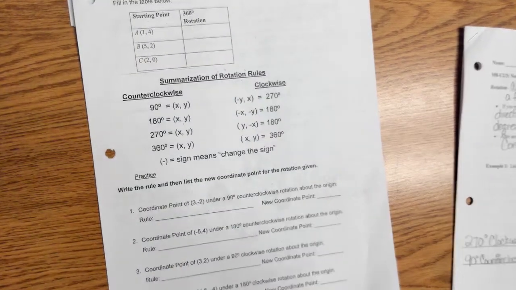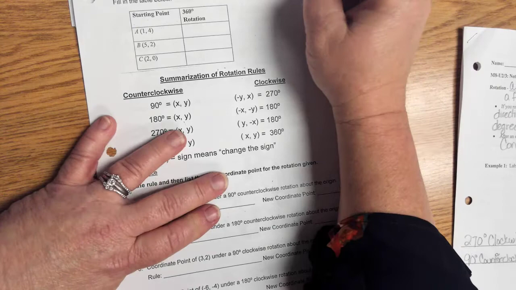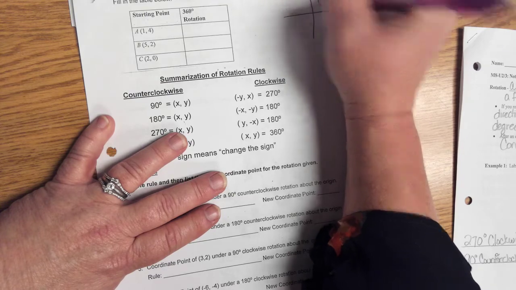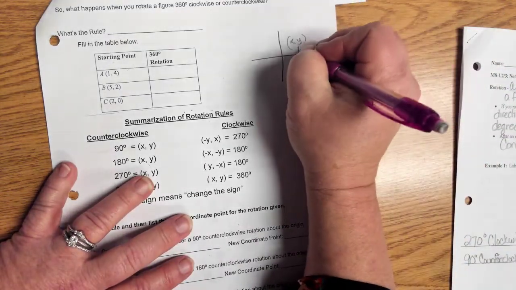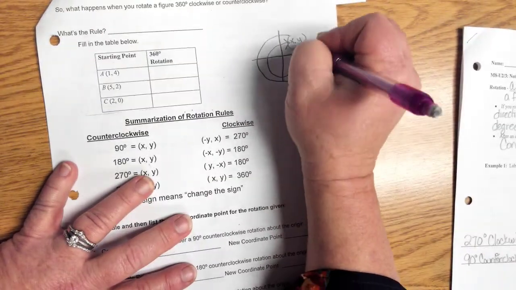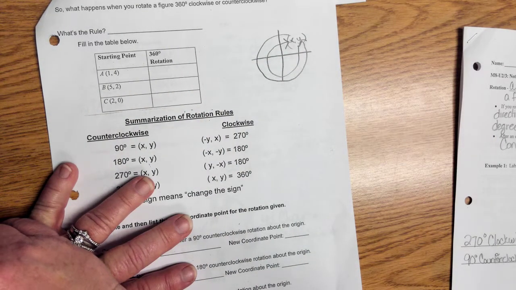All right, so let's do one more thing. What happens when you rotate a figure 360 degrees clockwise or counterclockwise? What's going to happen to my x and y coordinate pair? Here's my x and y coordinate pair. If I rotate them this way 360 degrees, or I rotate them this way 360 degrees, what happens? Stays the same, don't they?